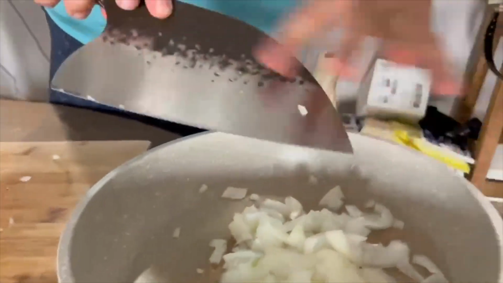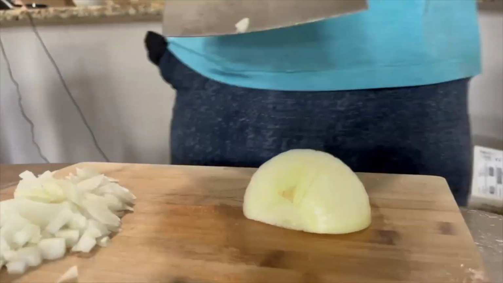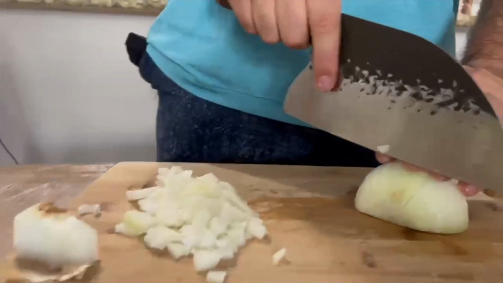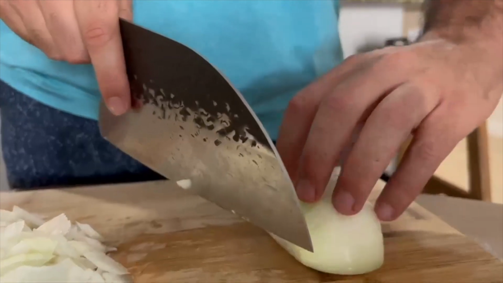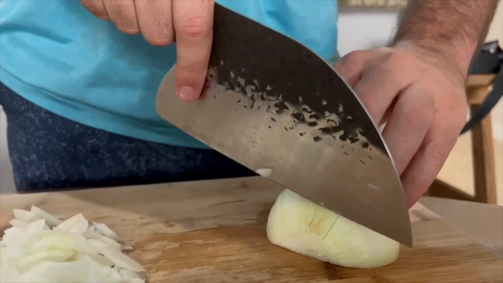That's good. See if you can get a different angle. You know what I mean? Something that looks cool. See, so here we already got one angle. I wanted to get a different look at cutting the onion. Let's try it like this. Ready?